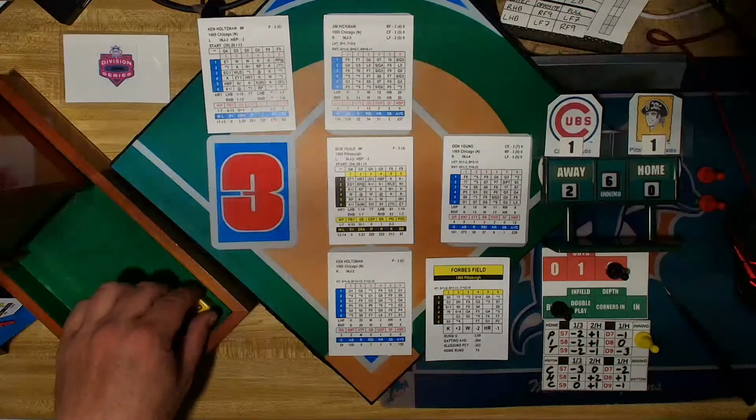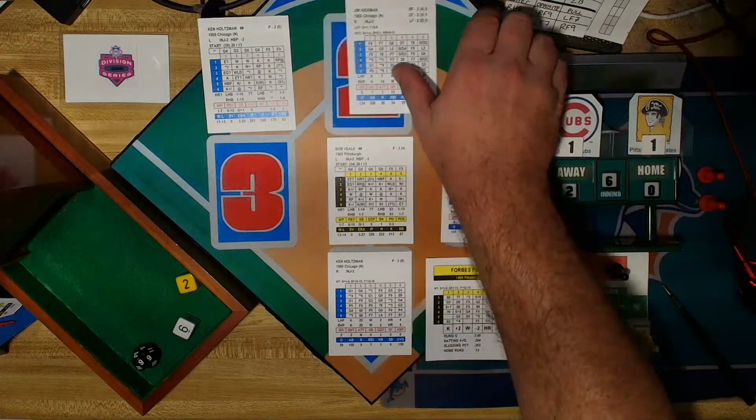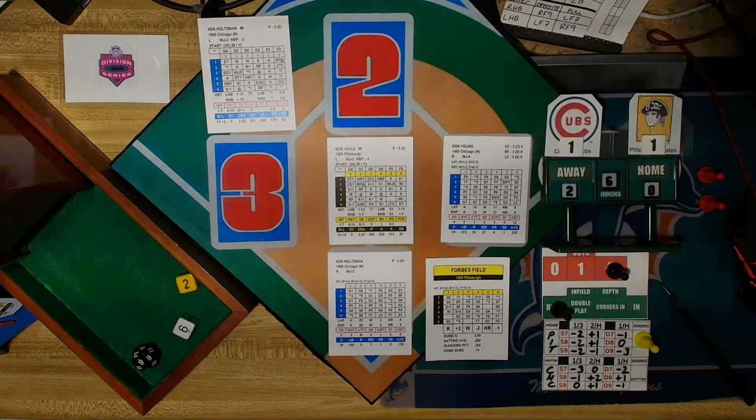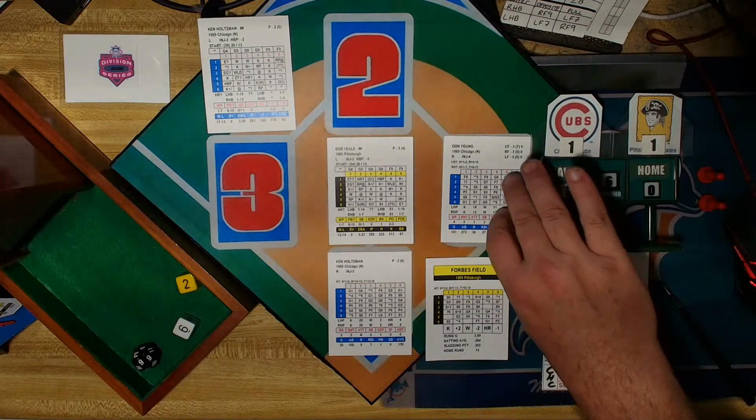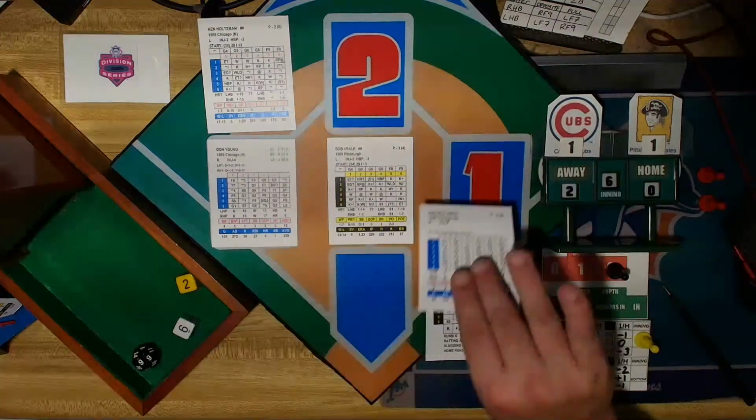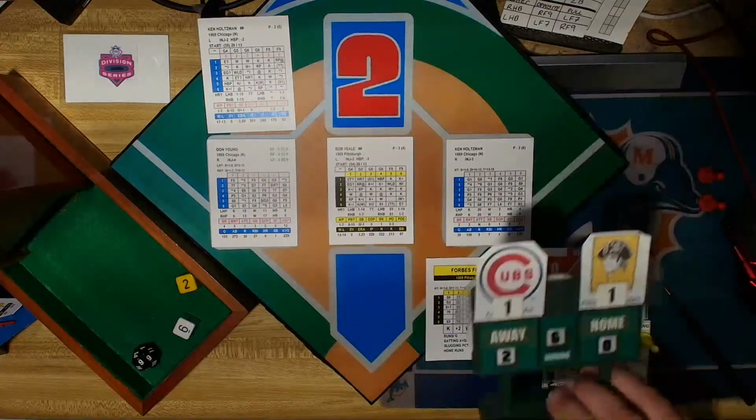Single to center. +1 is a 5. He will score. Hickman will score. Young, a base running rating of 4. He'll make third. Holtzman to first. 4-0 Cubs.